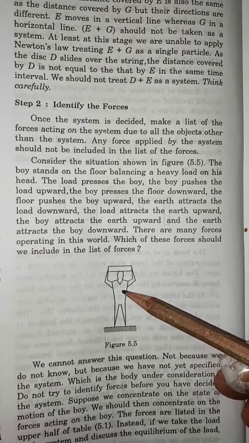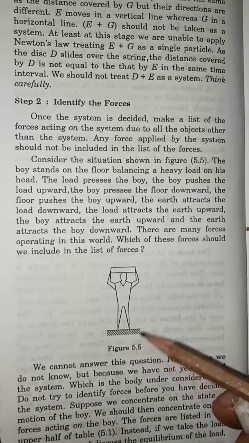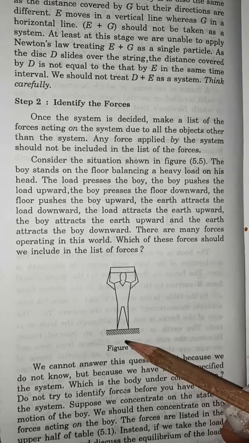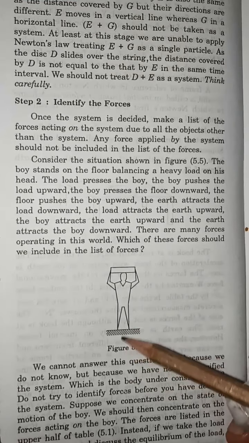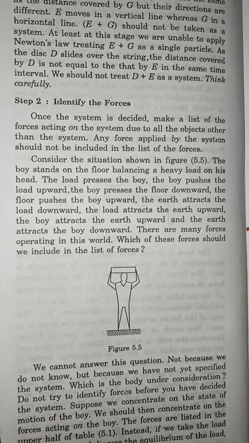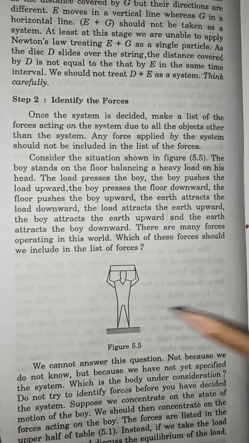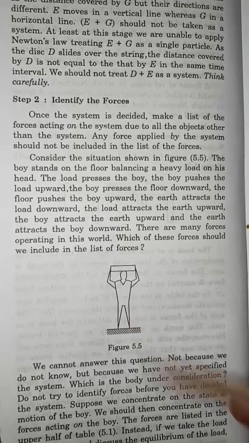This man is connected with the earth. So this man applies his weight on the earth. So the earth applies an upward force. As the load is applied downward, the earth applies force upward.